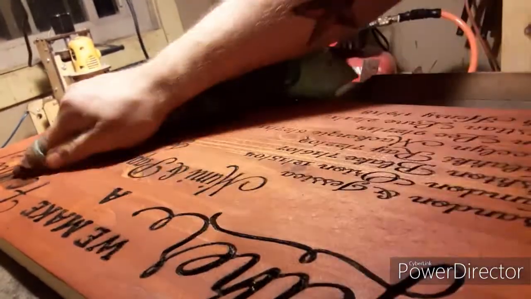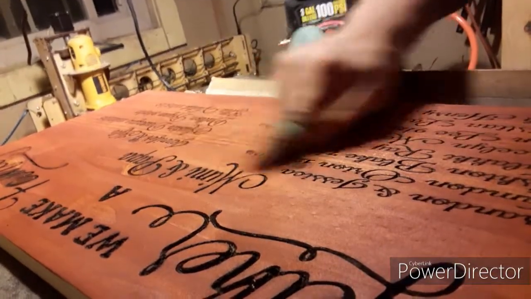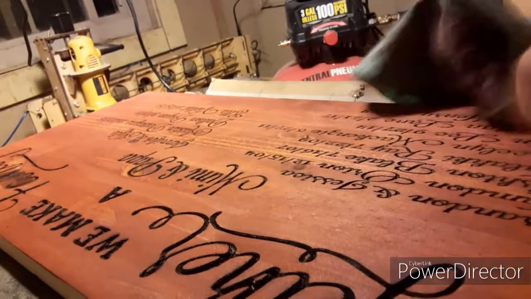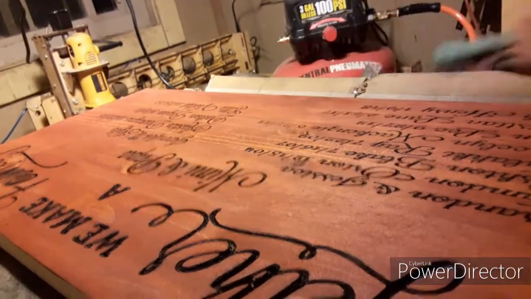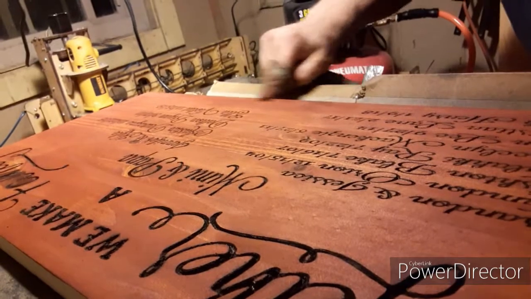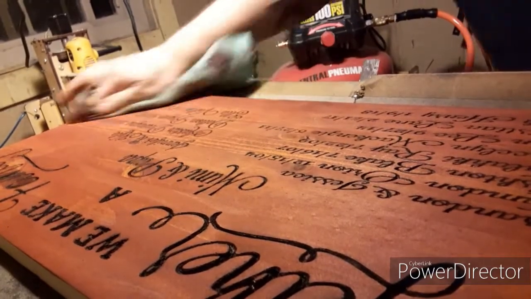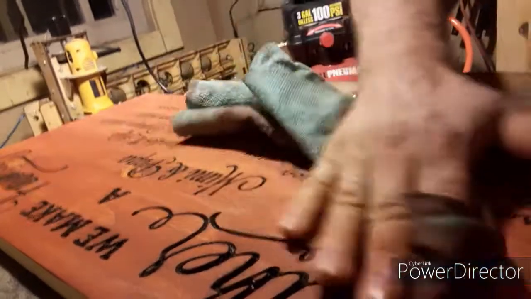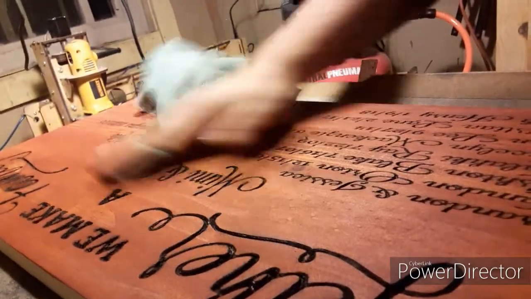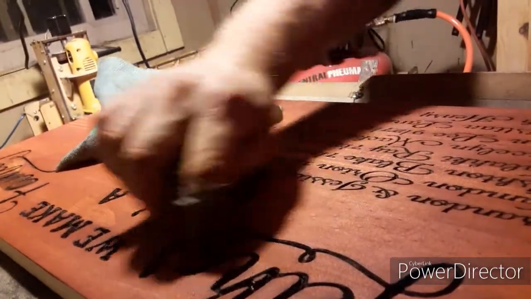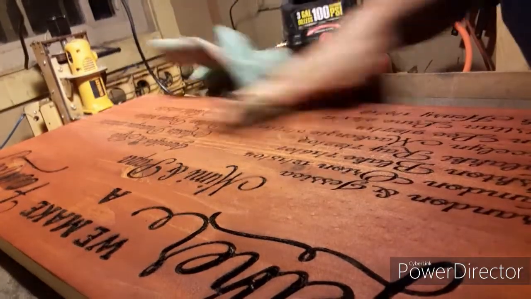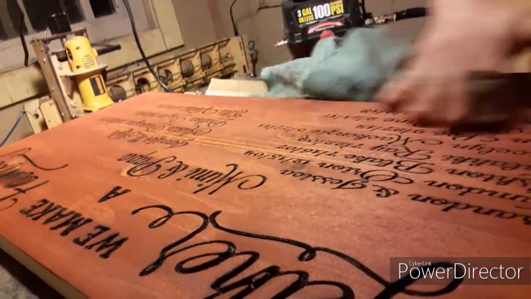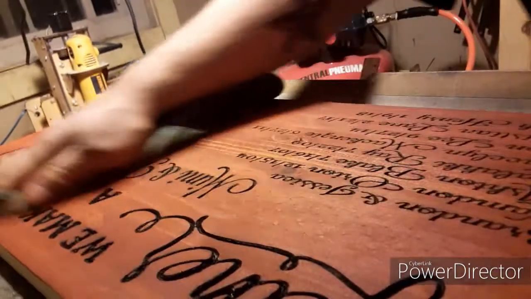Now, we'll have spots that'll turn up lighter as it absorbs in. So I'll just keep going back and forth over it, so you get the desired tone that you like.